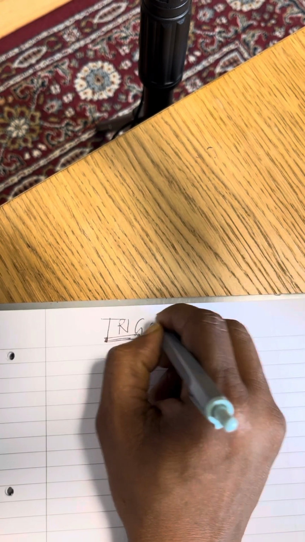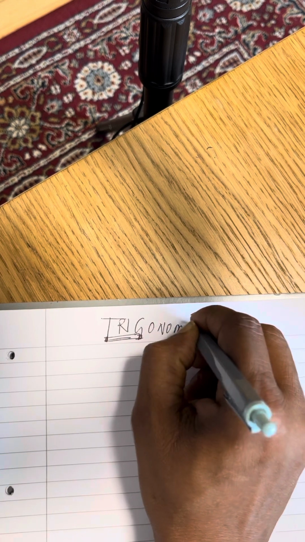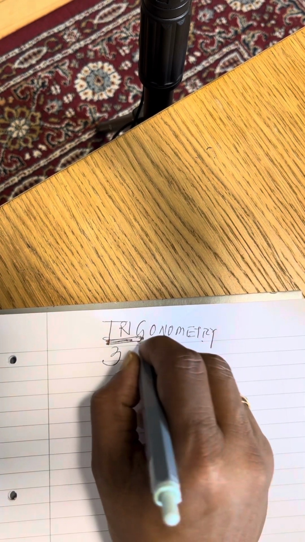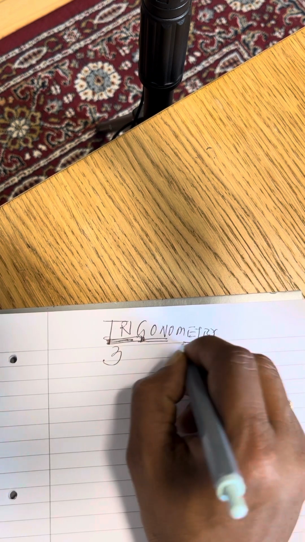Trigonometry. Trigonometry. Tri-gono. Actually, mainly it is angle. And metry is a measurement.